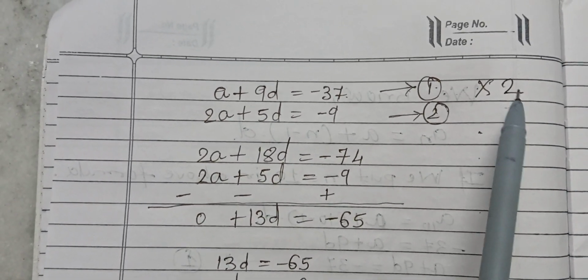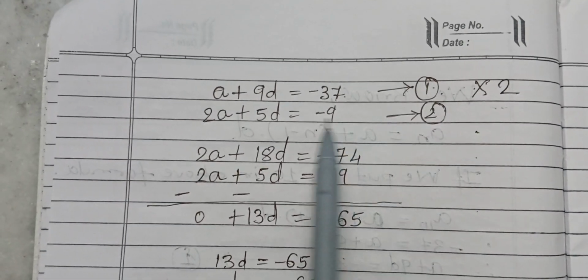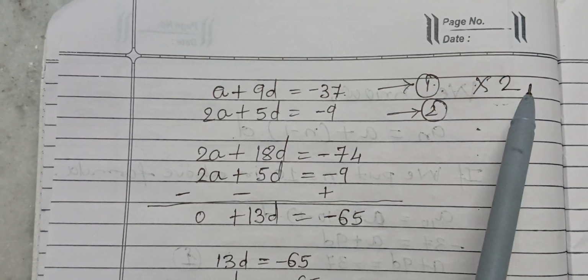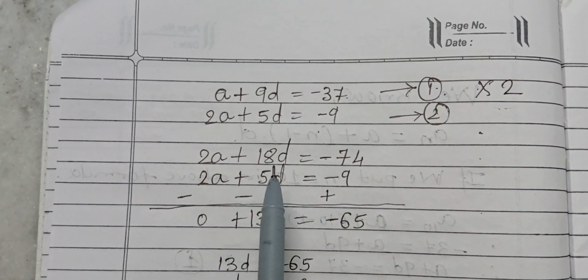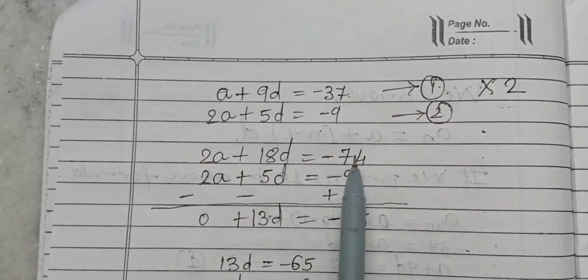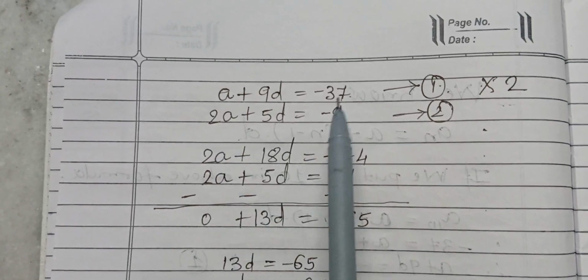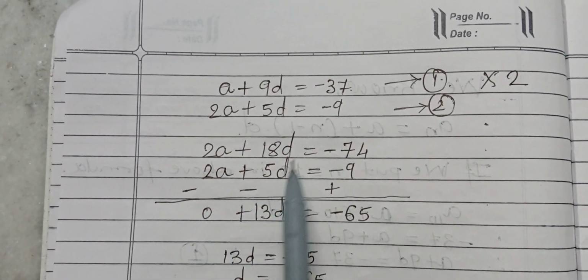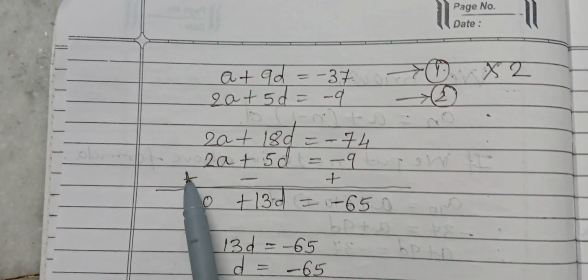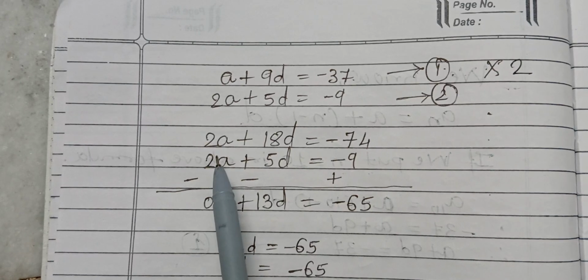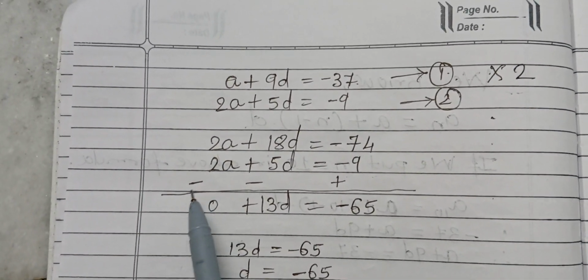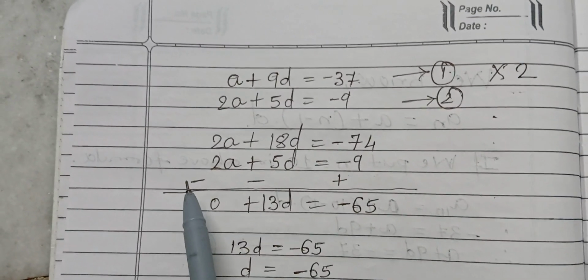If we multiply the first equation by 2, we get a into 2 is 2a, 9 into 2 is 18, 18d, minus 37 multiplied by 2 is equal to minus 74. And we keep the second equation as it is: 2a plus 5d is equal to minus 9. Now no sign is given against the 2a, so by default it is plus. To solve this, we will change the sign.